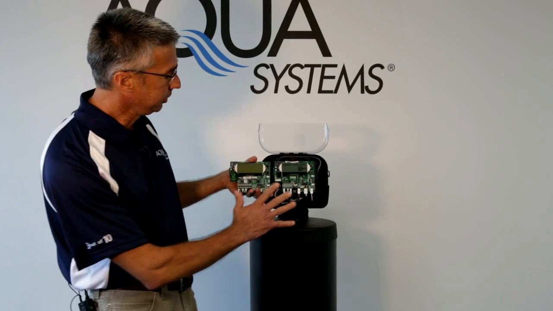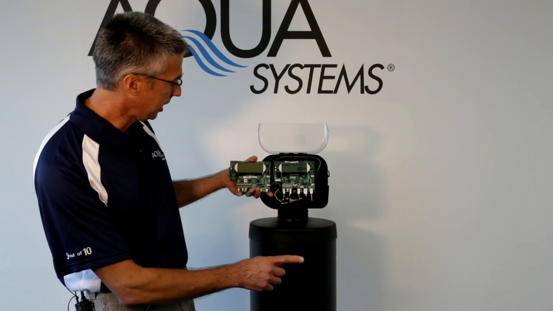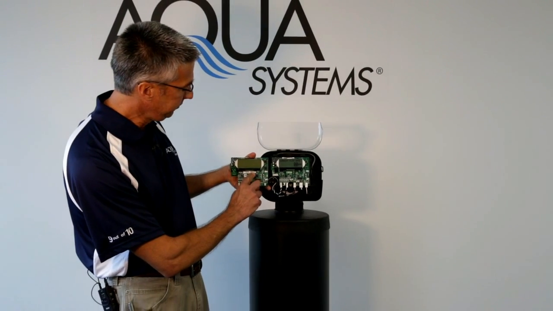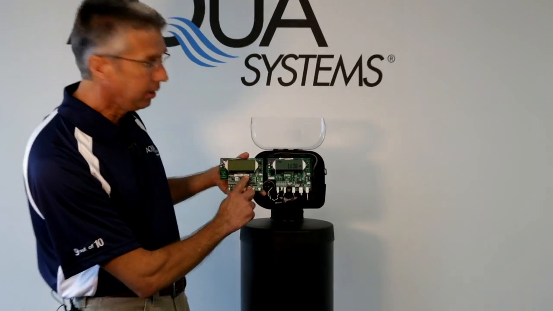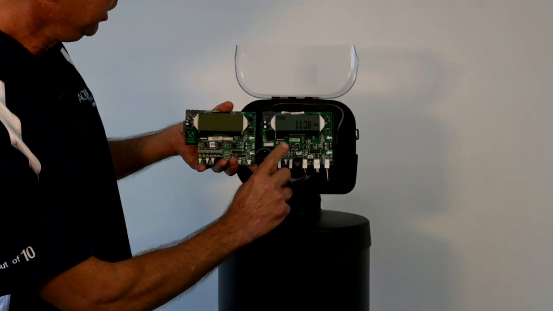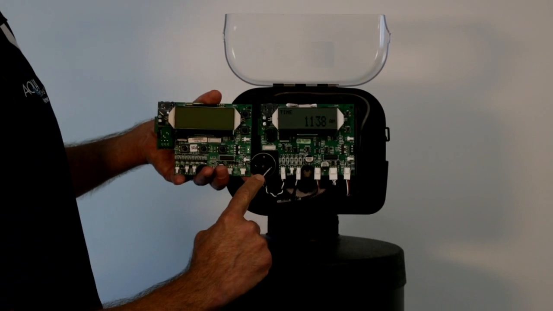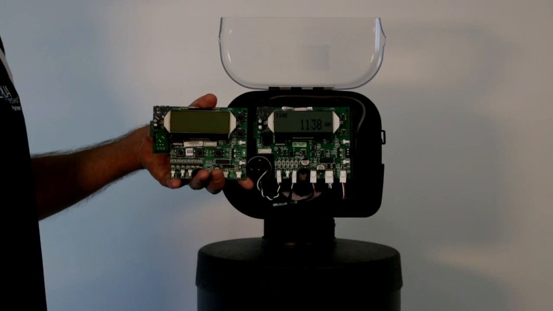First, we'll take a look that the layout is fairly similar, except for the fact that you will notice that the serial port on the previous generation board is directly underneath the display. On the new X boards, the serial port is just above the drive motor. So that's one quick way to identify the difference.